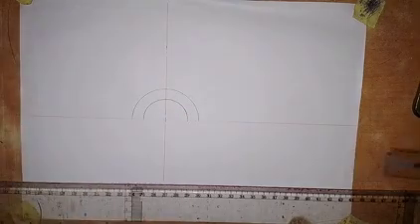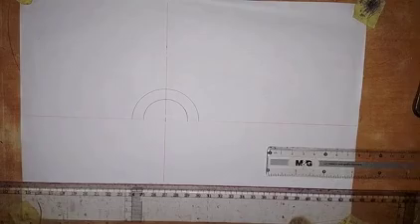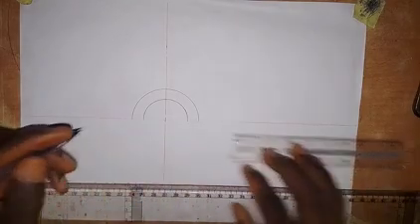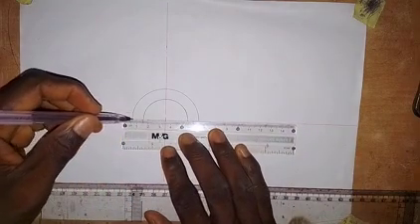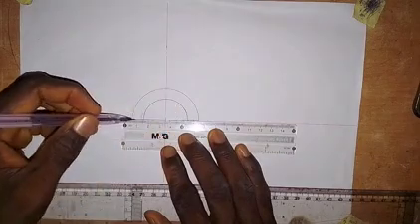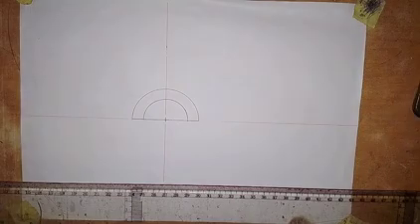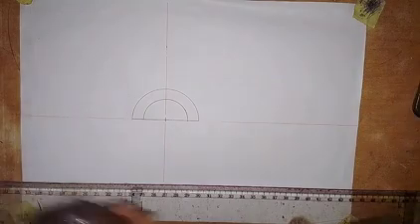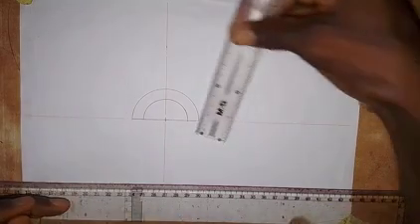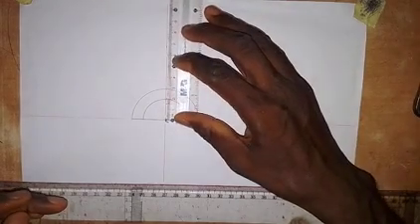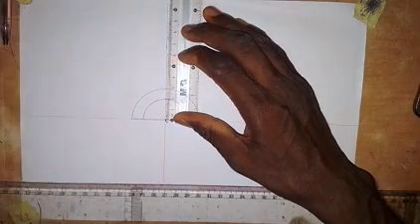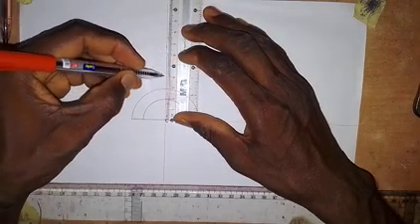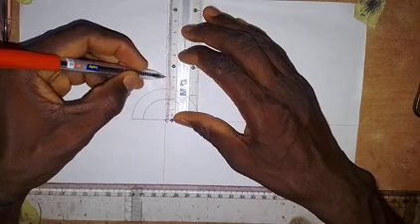Then the next thing that I'm going to do is make these lines thick lines, from here to this end here, as we see it there in the object. Then next I'm going to take a measurement of 40 millimeters from here, to locate the center of the other semicircle that we see there.